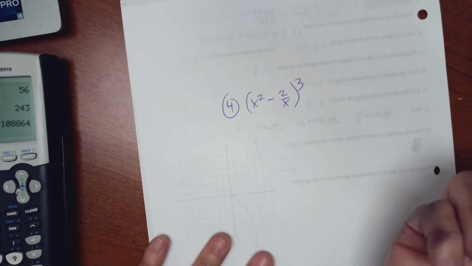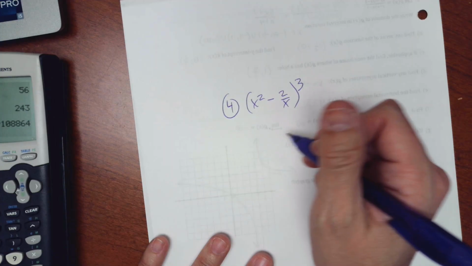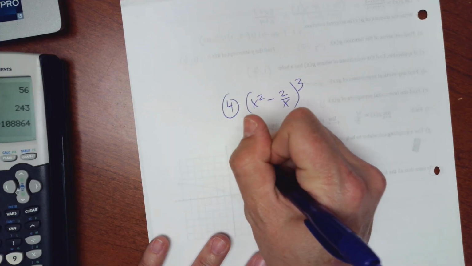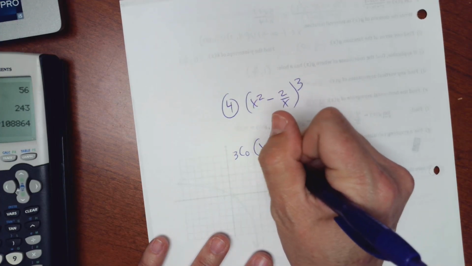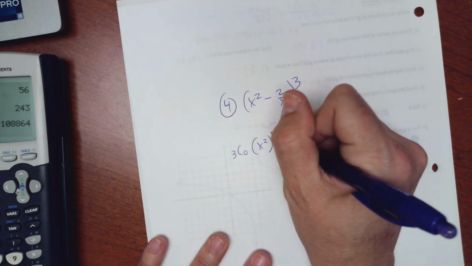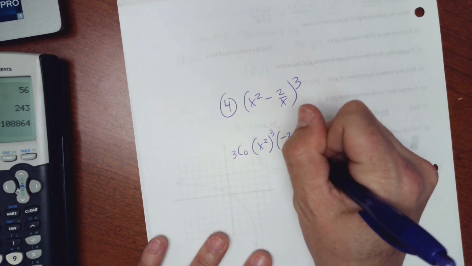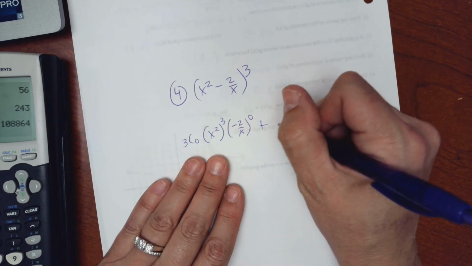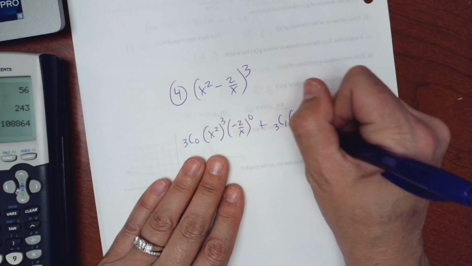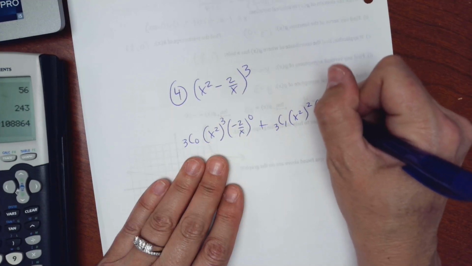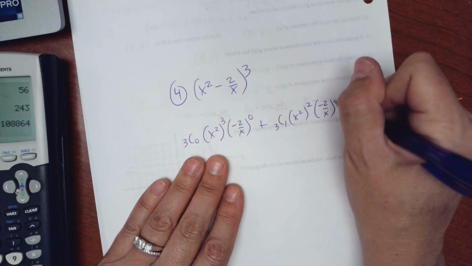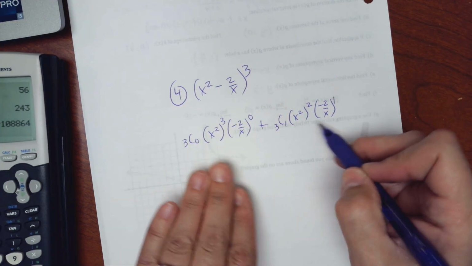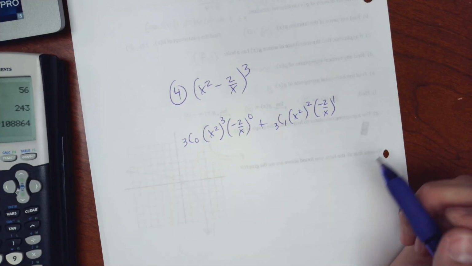So look, you're going to be doing 3 choose 0. You're going to be taking x squared and taking it to the third power. Then negative 2 over x to the 0 power. And then you're going to be taking 3 choose 1. X squared to the second power, but negative 2 over x to the first power. So look, there'll be some algebra to do in there, okay?